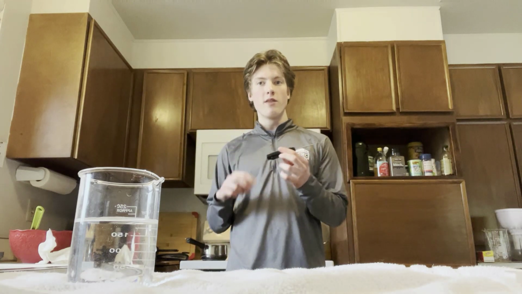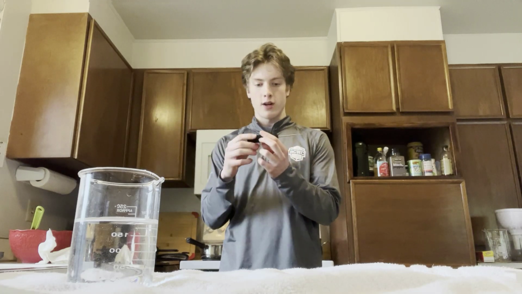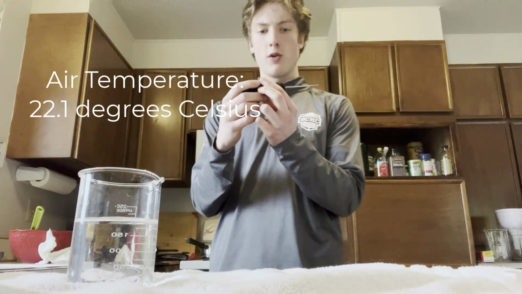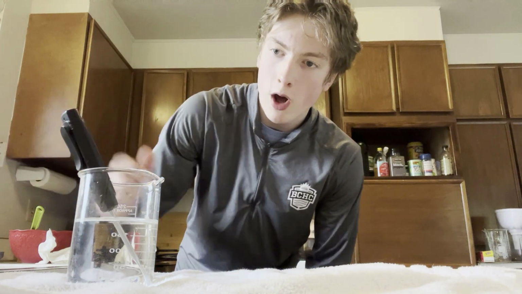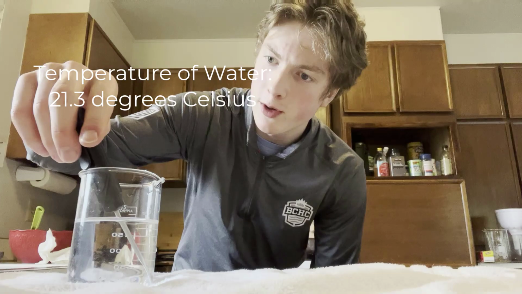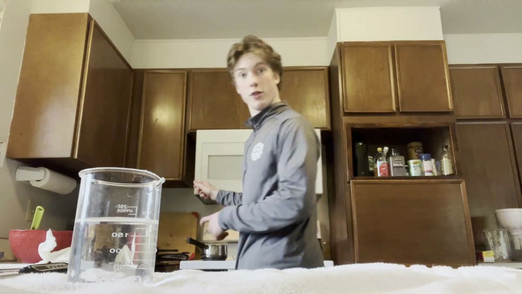Okay, this is trial 2 of the aluminum ball. Right now, the temperature of the air is 22.2 degrees Celsius, 22.1 actually. The temperature of the water is 21.3 degrees Celsius, and it's not changing. Nice. Okay, now I'm going to put the aluminum ball in.